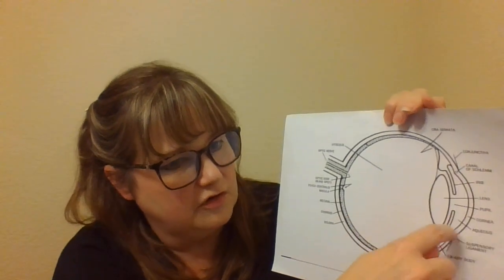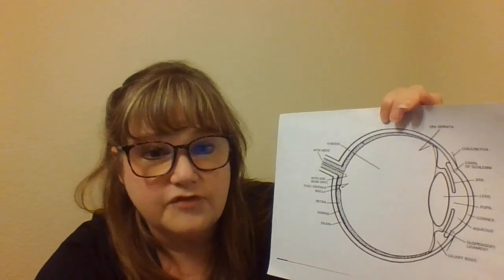Then we see the cornea. The cornea is the front transparent part of the eye whose bulging curvature, see the curve, provides the focal strength of the eye.